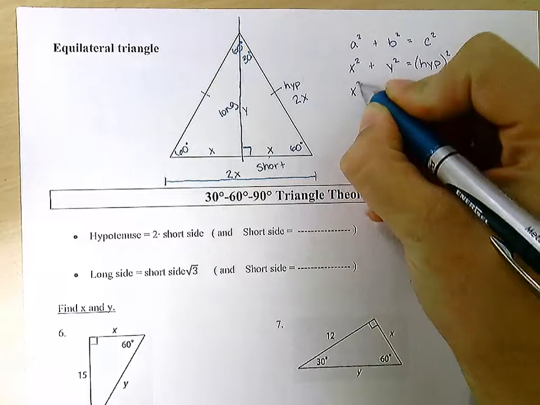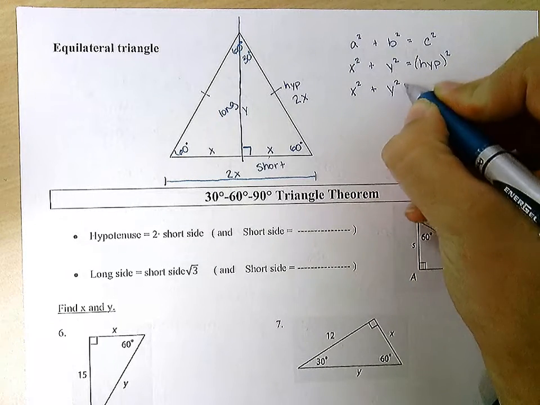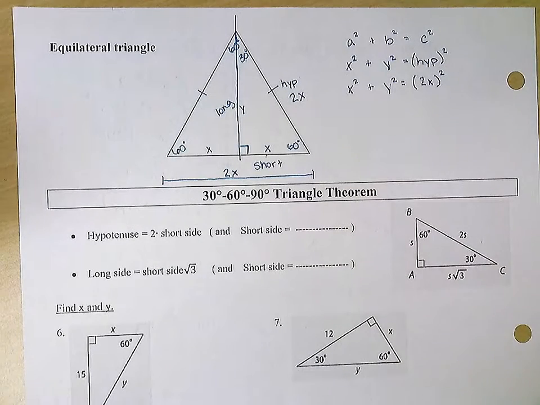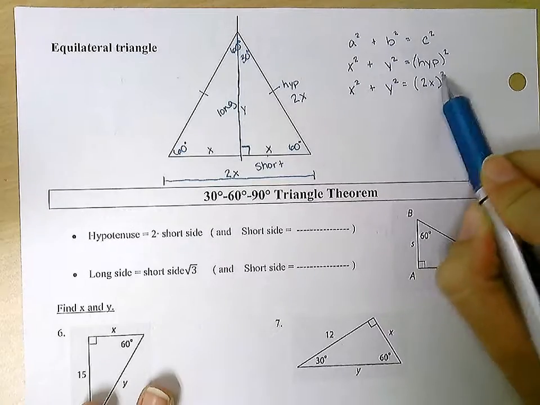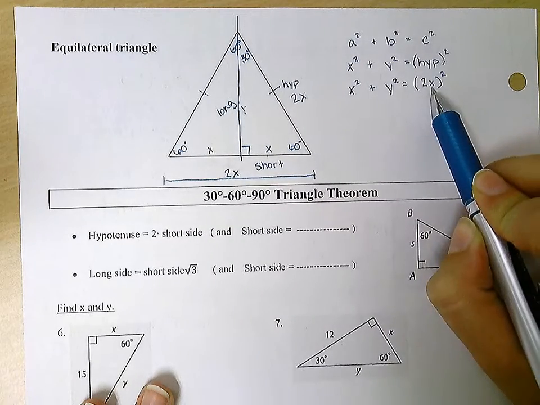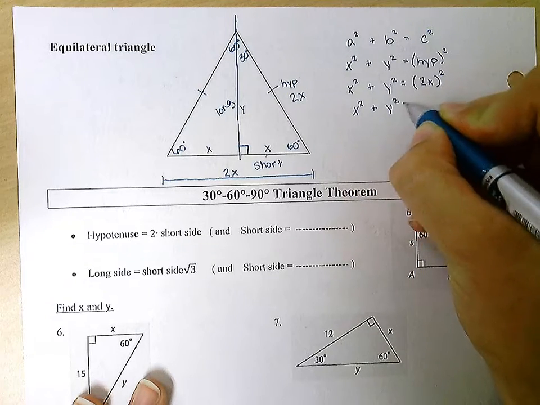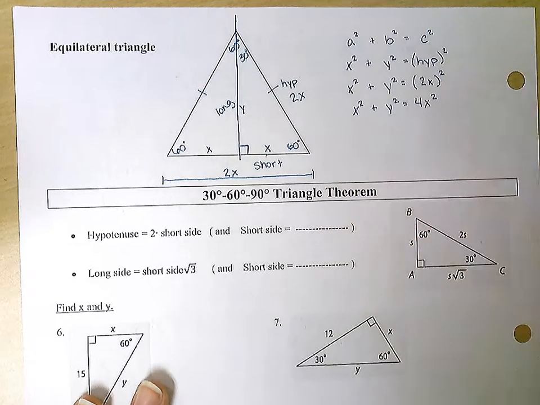So here I have x squared plus y squared is equal to 2x, that quantity squared. I'm going to square 2 and square x. So x squared plus y squared is equal to 4x squared.